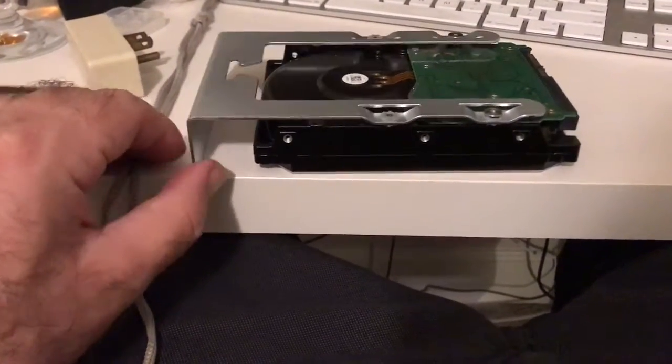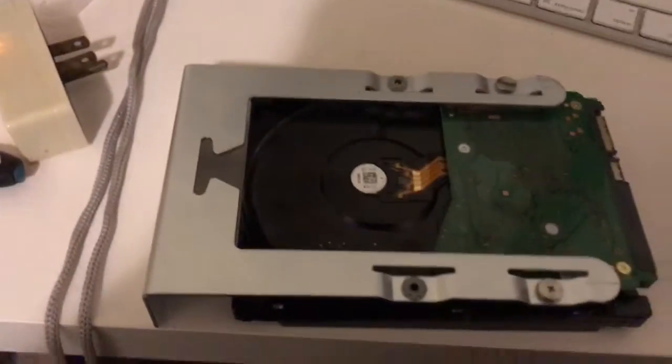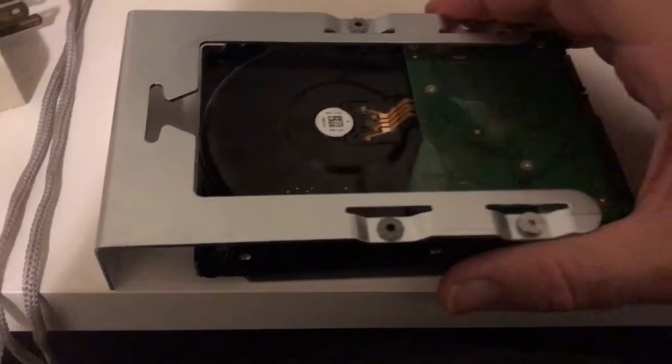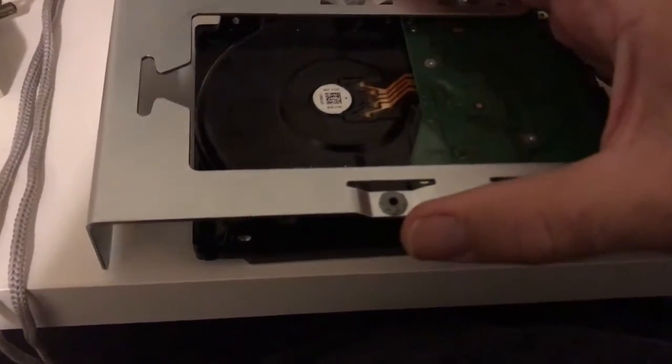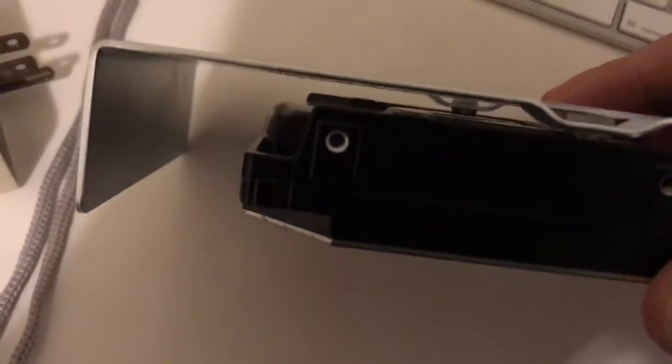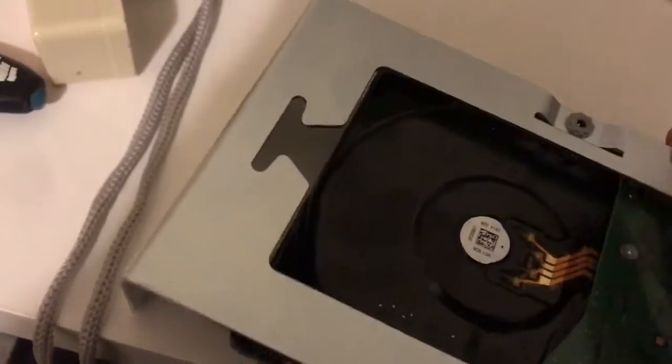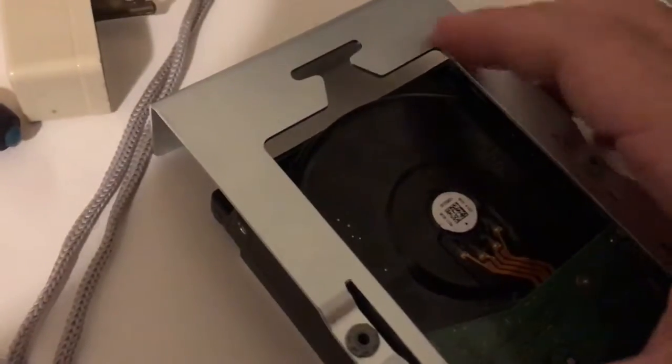But the good news is there's a case there that the drive will rest on, so it works out fine. So good luck with your NAS drive. I would probably want to drill a hole in this thing. I don't like hacking up sleds, but I would probably drill a hole in this thing. I couldn't really figure out any other way to mount this thing.